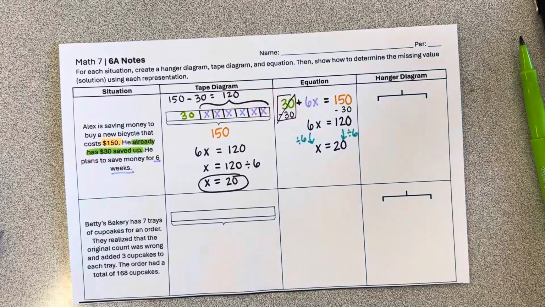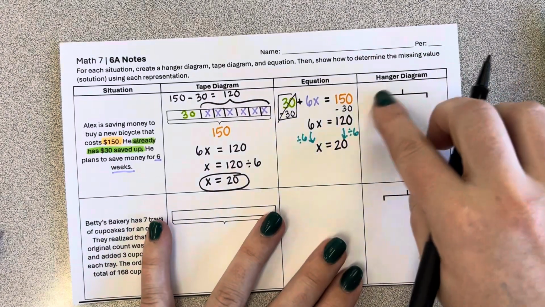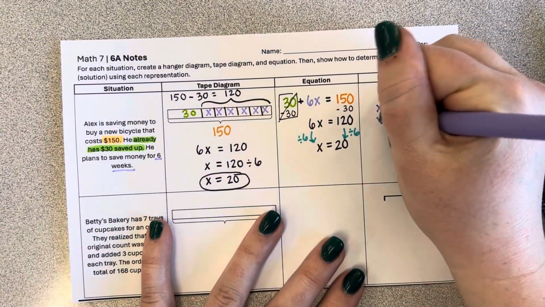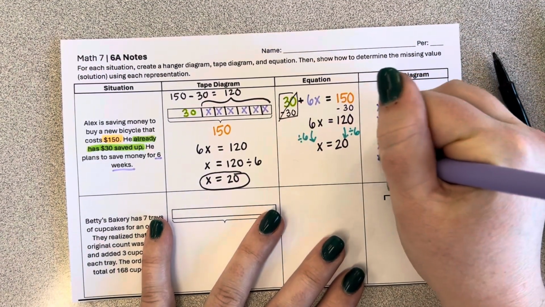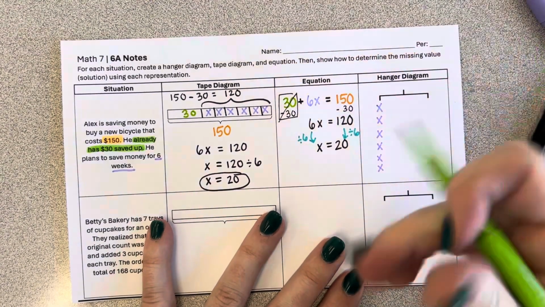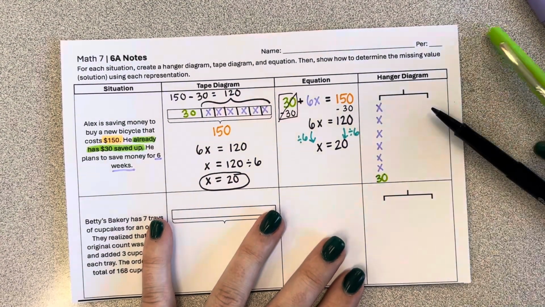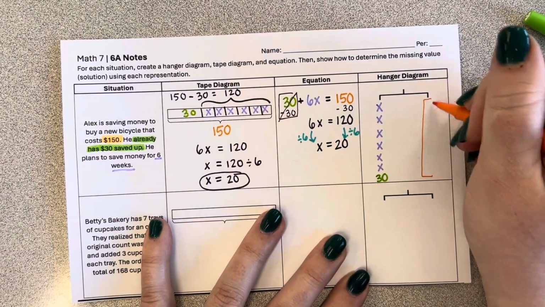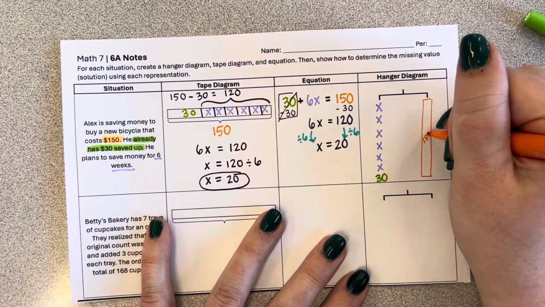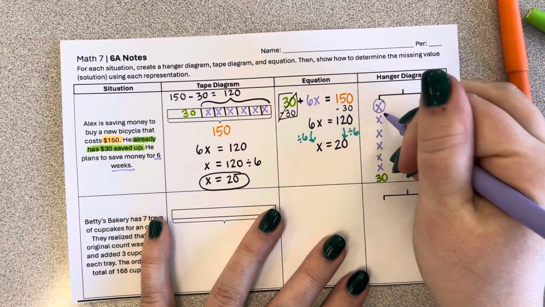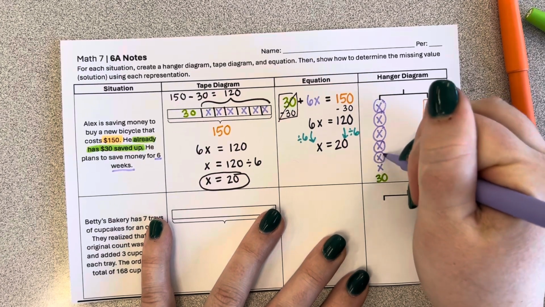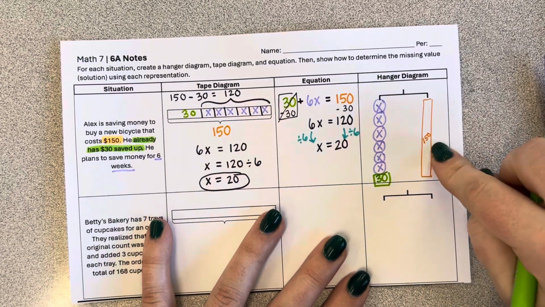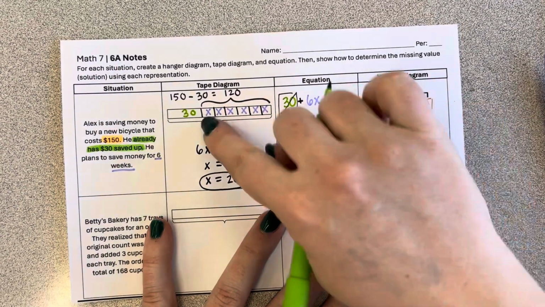Because of the space I have here, for the hanger diagram, I am okay that you just draw the hanger diagram to represent it. So I had 1, 2, 3, 4, 5, 6 X's and 30 on one side, and then the other side was our total of 150. So I'm going to have a bar here of 150. I'm going to use circles to show X, and then I'll put a square around 30. So I would use those same steps where I take away the 30 from that total and then divide it by 6 as I did in the other parts.